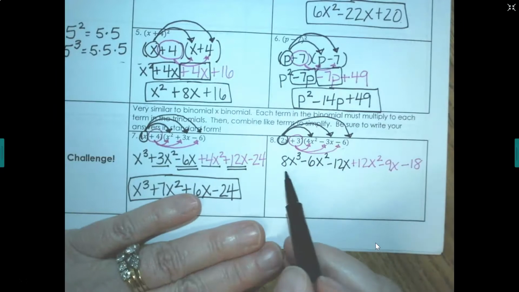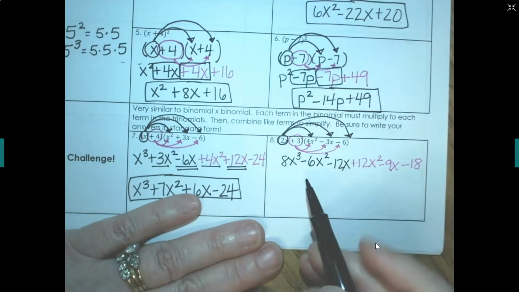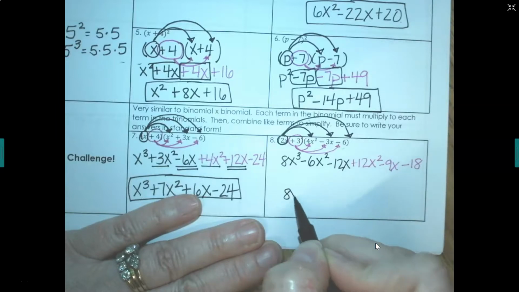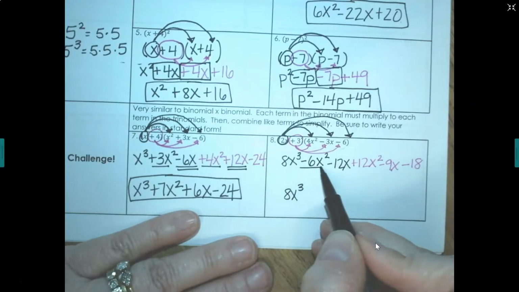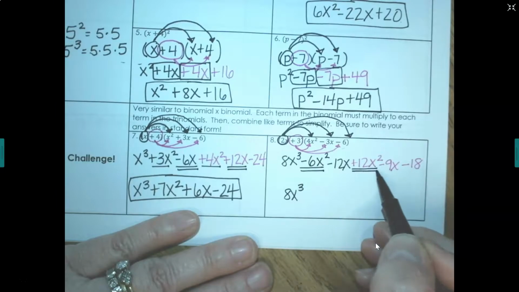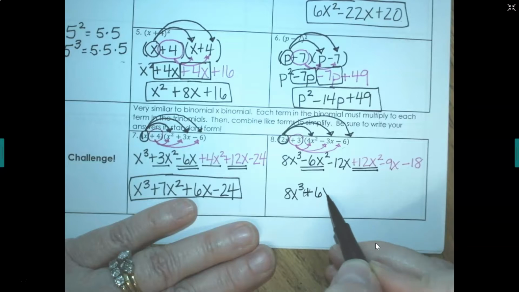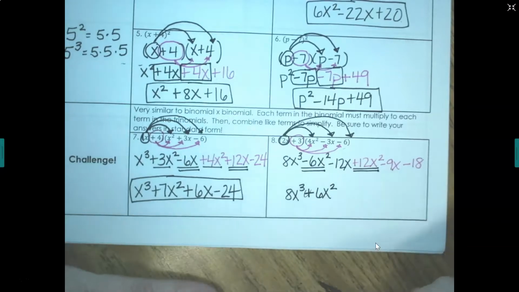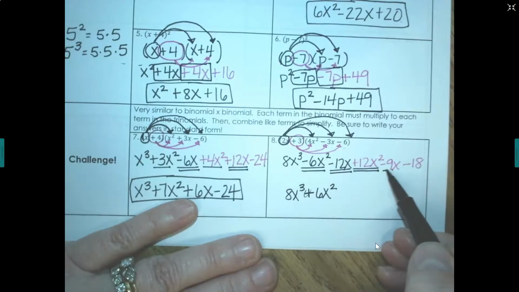All right, so let's look. We got to combine like terms. I have an x cubed. I don't have anything else that's x cubed, so I'm going to say 8x cubed. Now let's look at our x squared terms. I have a negative 6x squared and a positive 12x squared. So negative 6 plus 12 is a positive 6, and we keep the x squared as is. Then I have a negative 12x minus 9 more x.